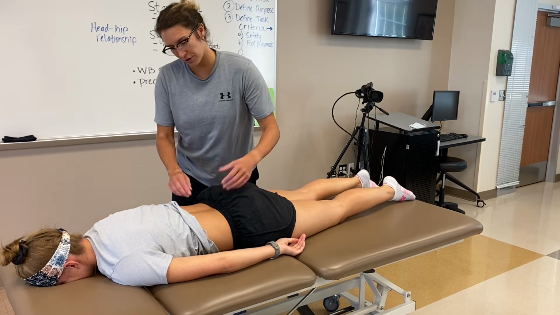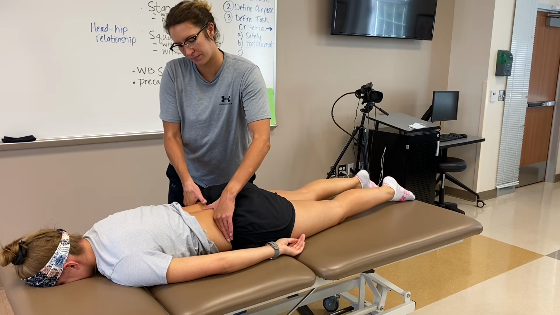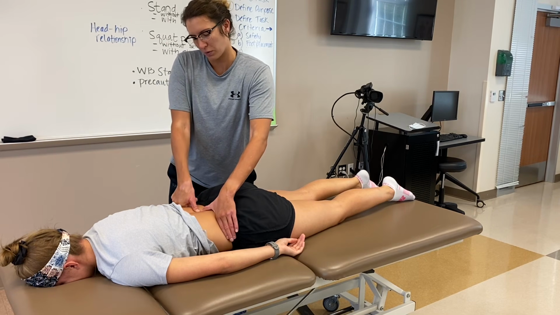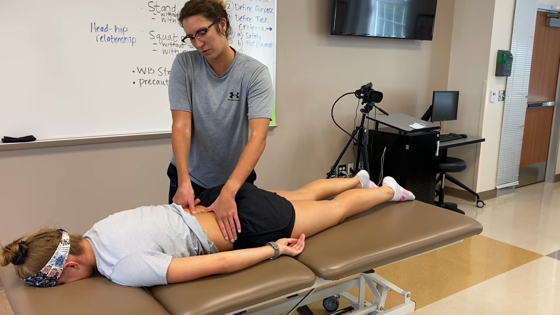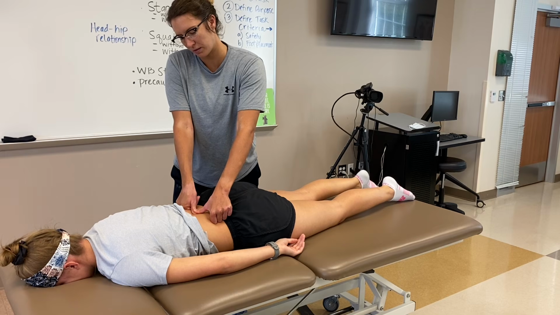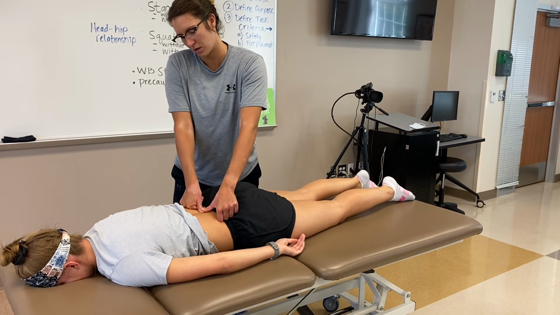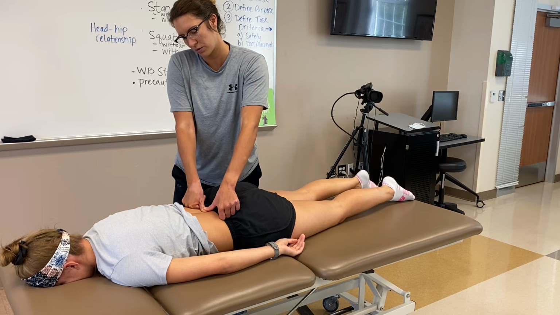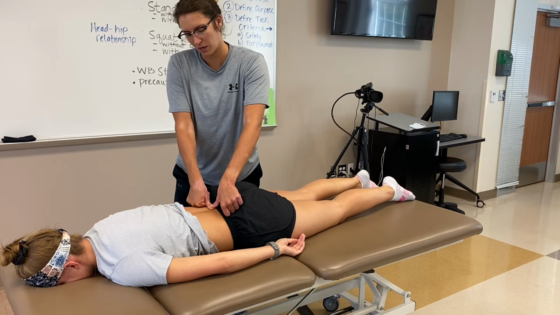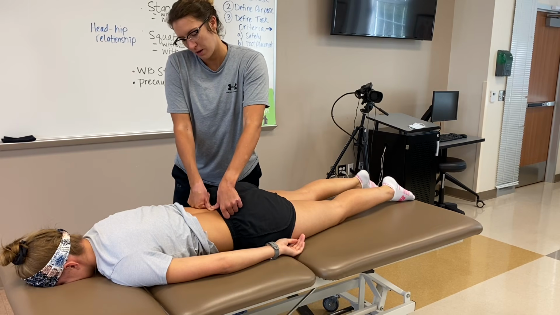So while I have her on her stomach, we're gonna run through some PAs. I'm gonna start at T10. So to do that, I'm gonna find my mark at T12 with the 12th rib, take it up, right there. So right here, T10, T11, T12, L1, L2, L3, L4.